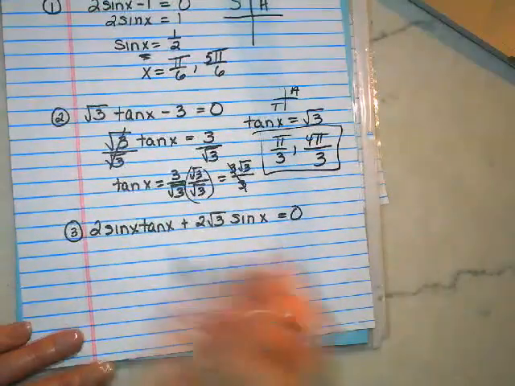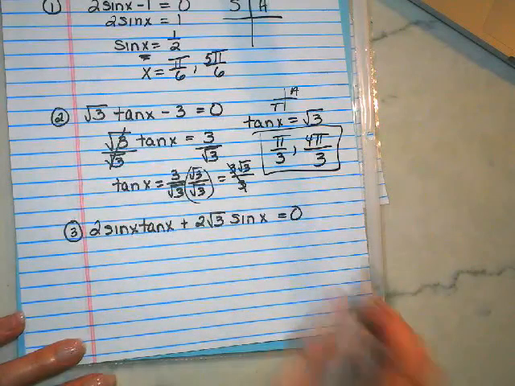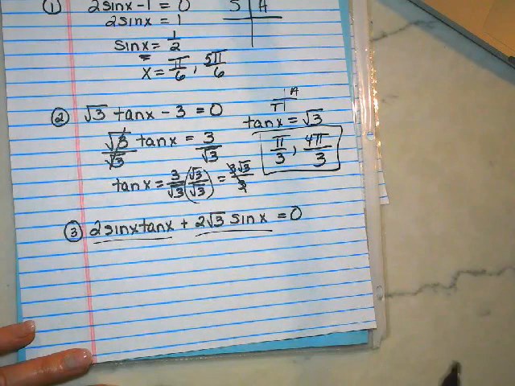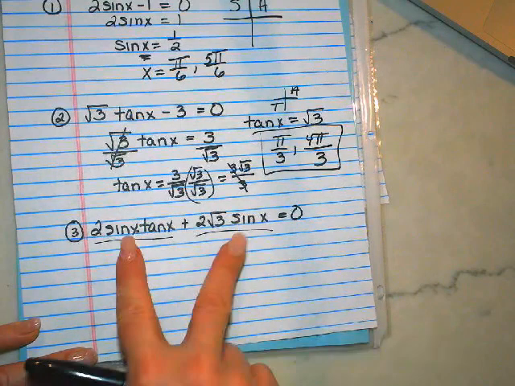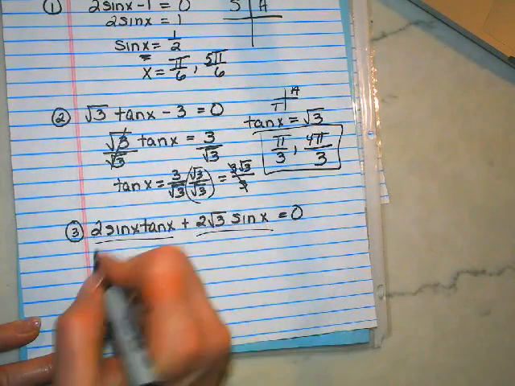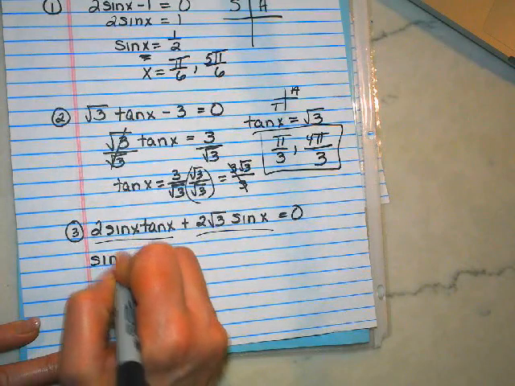Now this one's a little different. If you see, we have sine and tangent all mixed up. We have two terms, this one and this one. I'm not going to be able to solve it the way it is, but I notice that they both have sine in it. So what I'm going to do is factor out the sine.